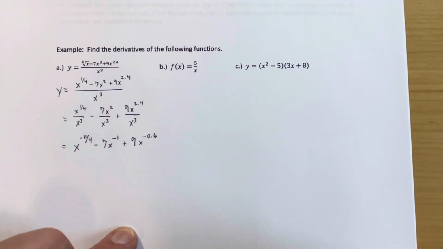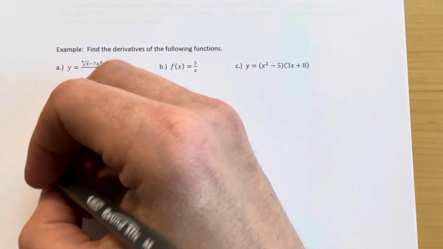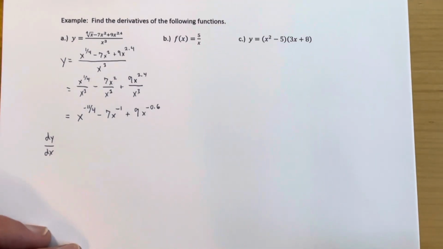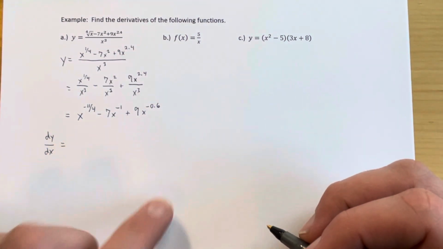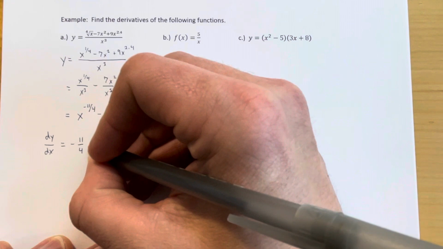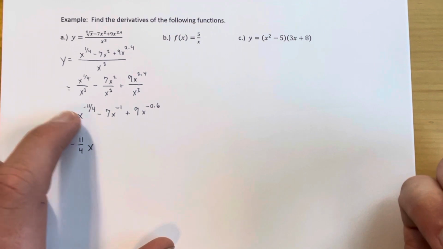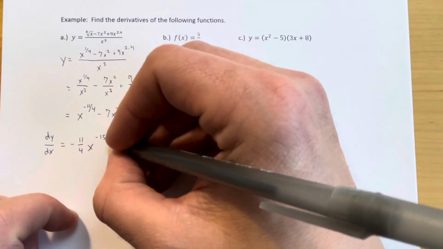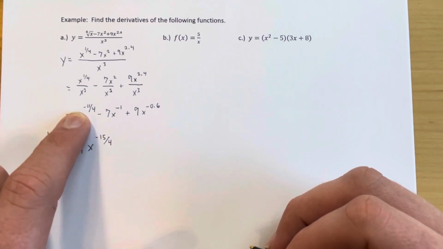Okay? Now at this step, what I'm going to do is take the derivative. I've been writing y prime a lot, but I can also use this notation, dy dx. So I'm going to switch it up a little bit. The derivative is just applying the power rule to each one of these. So power rule here, the negative 11/4 comes down, and then I get x to the power of negative 11/4 minus 1. That's the same thing as minus 4/4 to get a common denominator there. Negative 11 minus 4 is negative 15, so I would get x to the negative 15/4. That's the derivative of that first term.